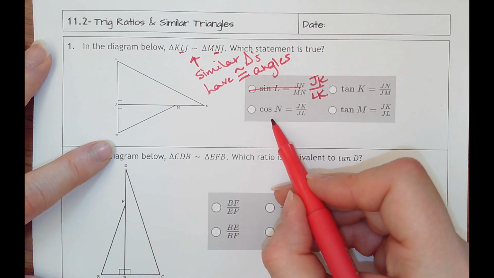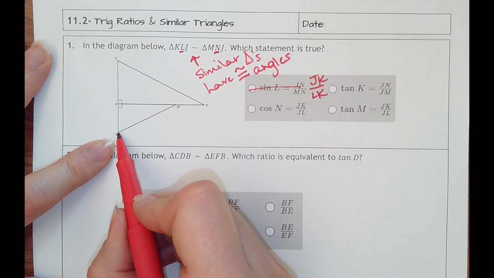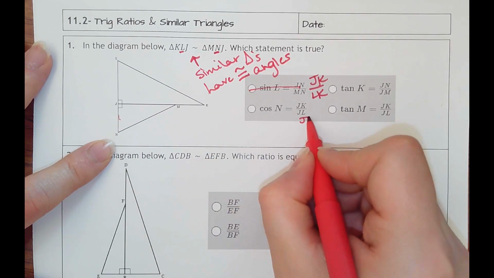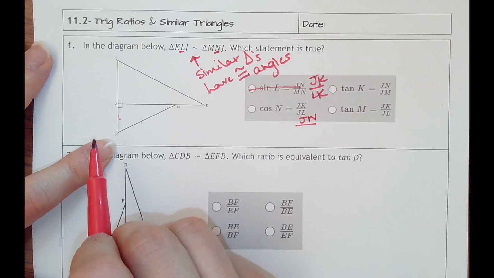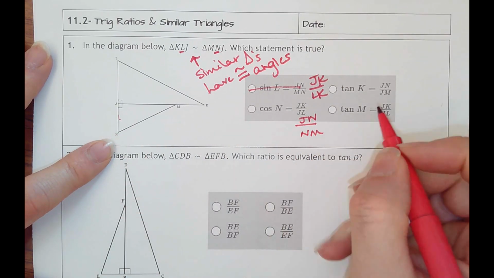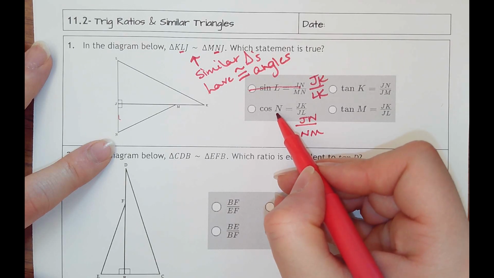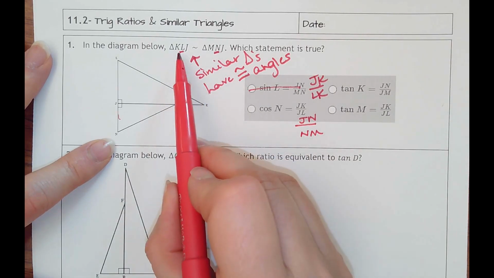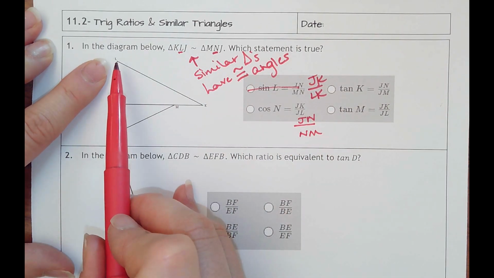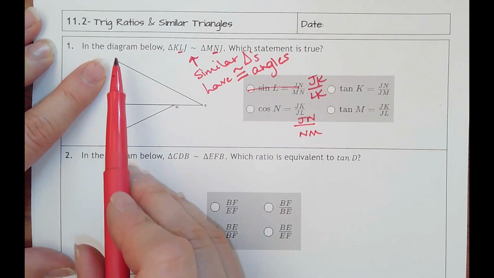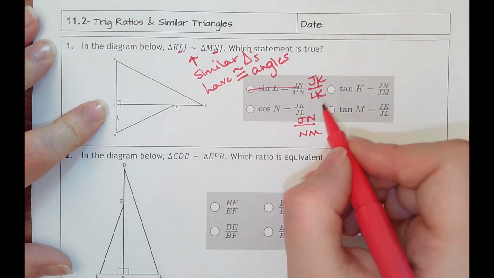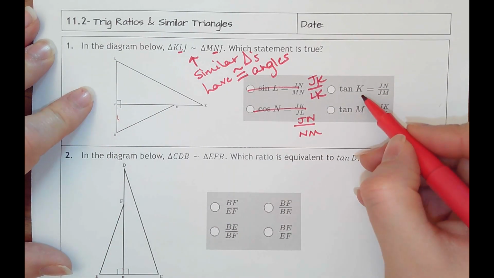All right, cosine of angle N. Cosine from here would be its adjacent, so JN, over hypotenuse, NM. But again, let's figure out what angle that would be in the other triangle. N is the middle letter, so that would be from angle L. Looking from here, its adjacent would be JL, not JK. So that's out.